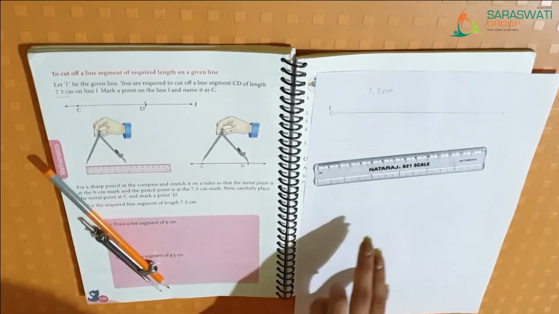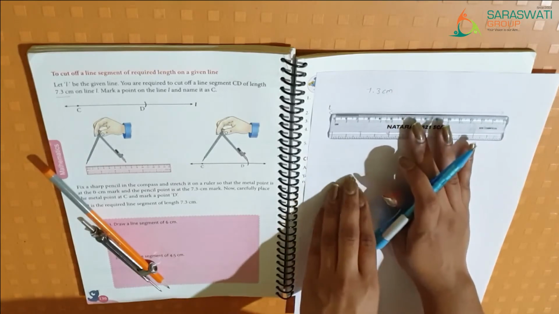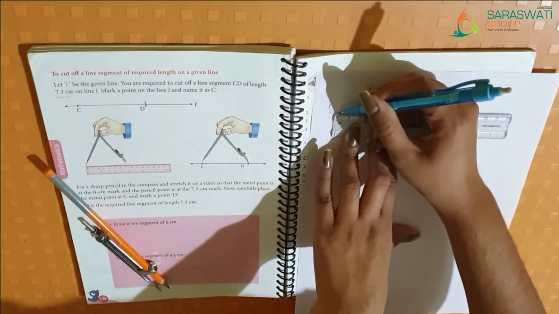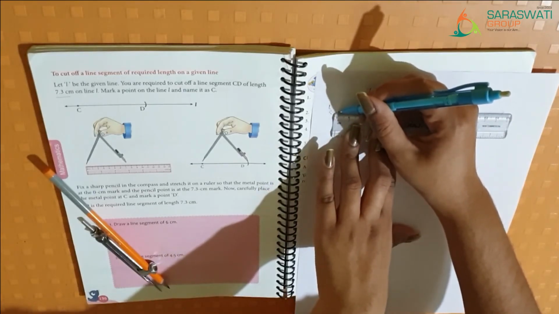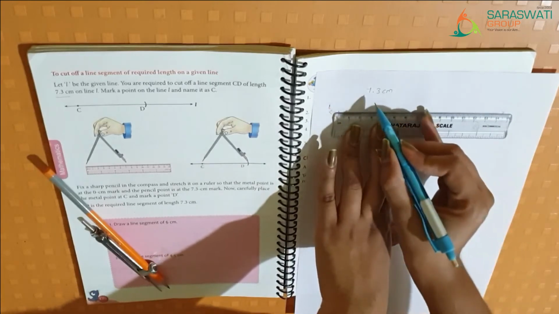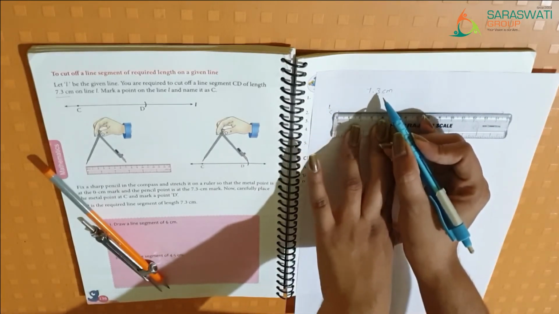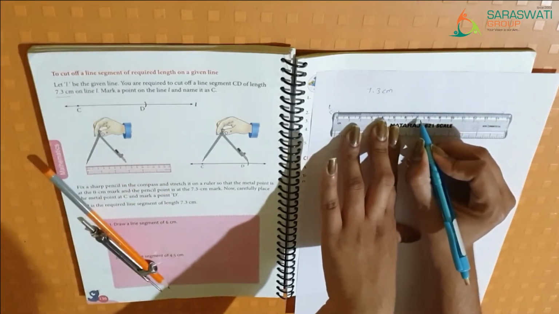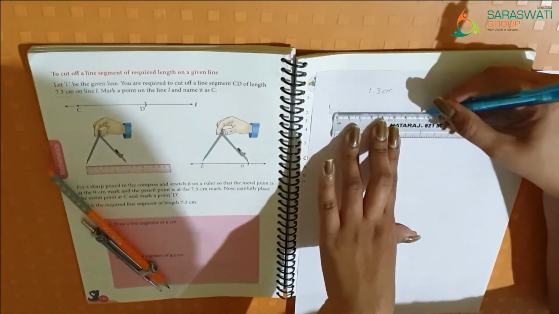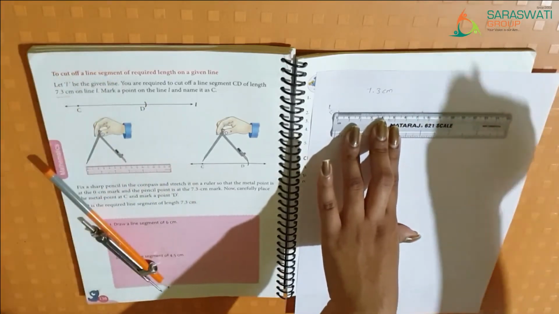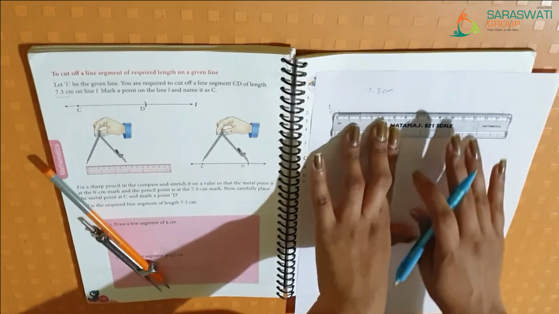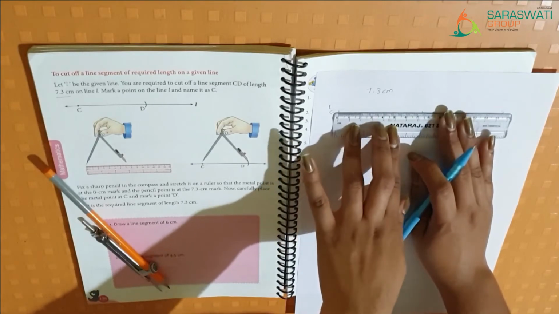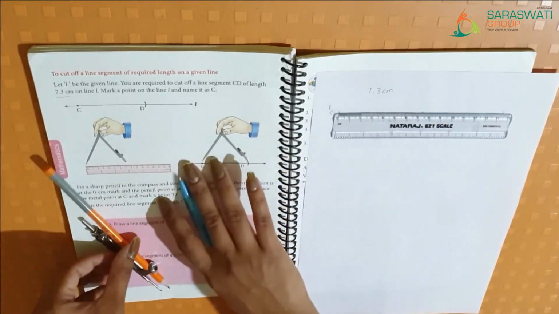So now I am going to mark this. So here it is 0. So I have marked 0 and हमें 7.3 सेंटीमीटर की लाइन सेगमेंट कट ऑफ करनी है. So 0 से लेके यहाँ 7 and C 1, 2 and 3. Yes. So here we have marked 7.3. Right? अब हमें इसे कट ऑफ करना है. So कैसे करेंगे? How we are going to measure that?